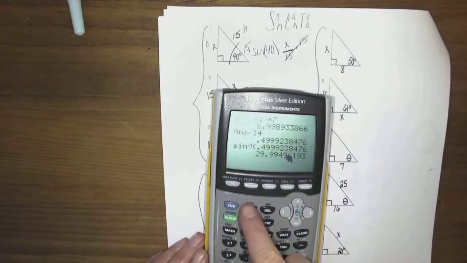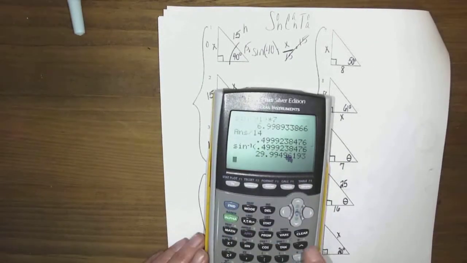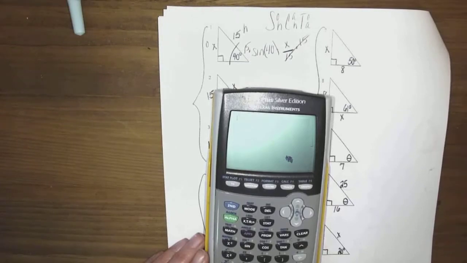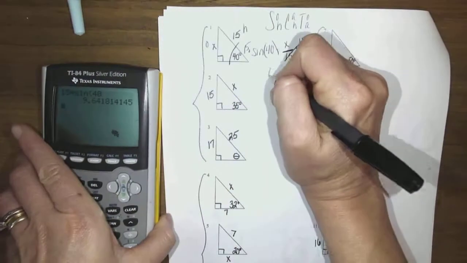Go right to my calculator. Make sure I am in degree mode. I am. And I'll take 15 times the sine of 40. My answer is 9.64.